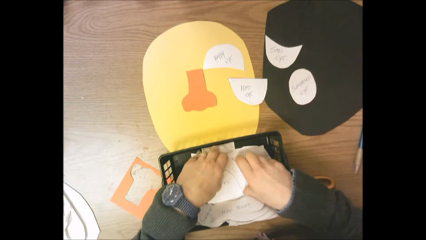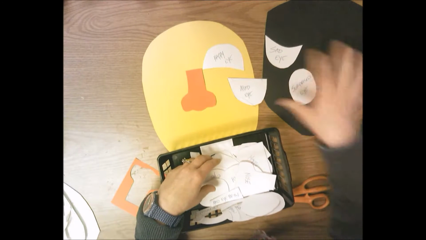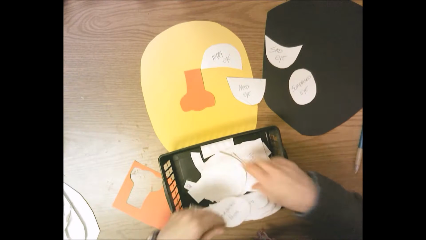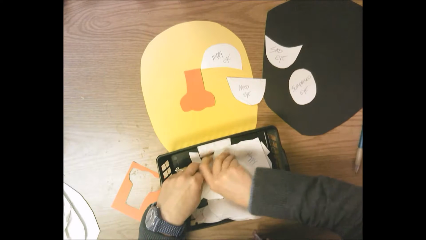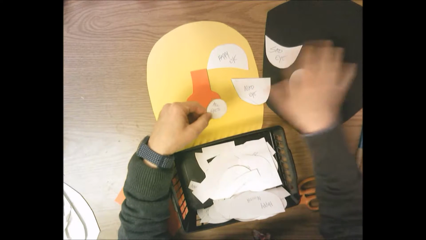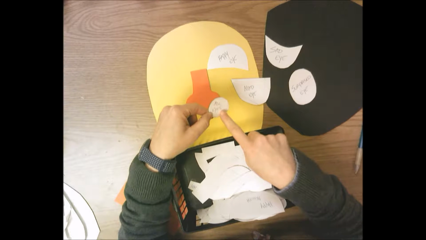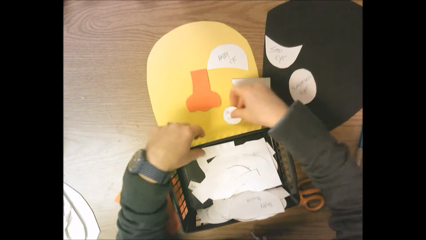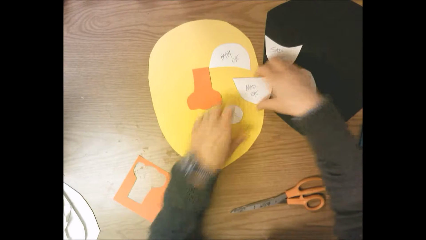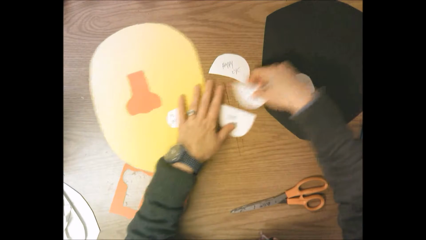If you're doing disgust or bored or something like that, you're going to need to pick an eye that you think best represents that feeling. The other thing that everyone's going to need, no matter what eye shape you choose, is you need this circle that says all eyes. Everybody needs that. So these larger shapes, you're going to cut out of white paper.